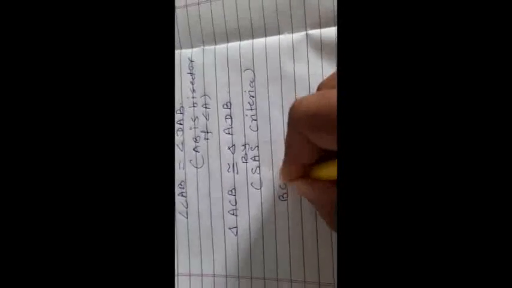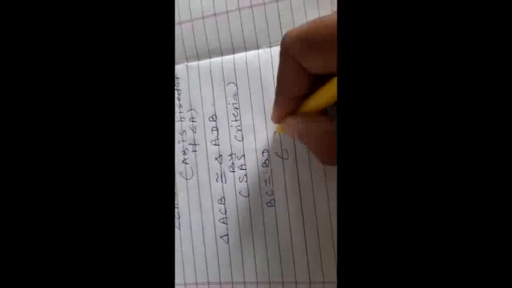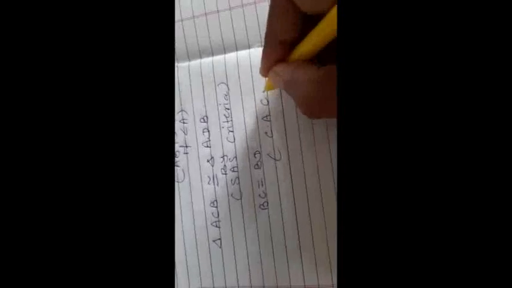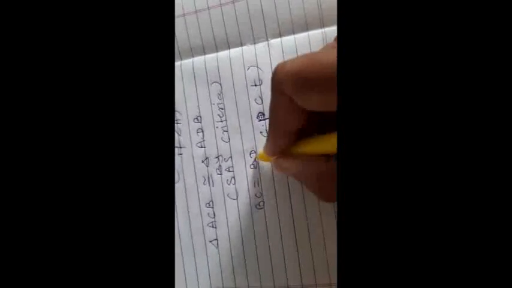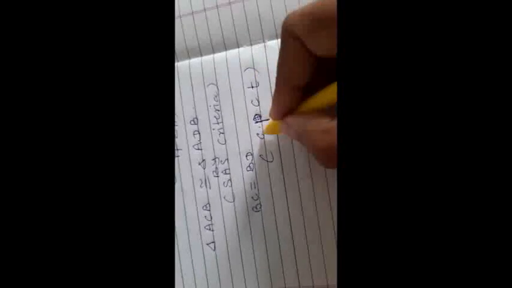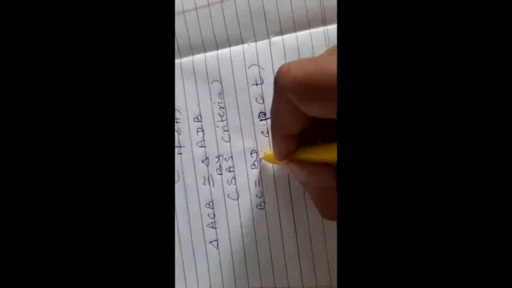Means BC is equal to BD. And the reason will be corresponding elements of the congruent triangles, CPCT, or CSCT for sides. These are the sides, that is why you can consider CSCT also. CPCT, corresponding parts of congruent triangles. These two are also equal.